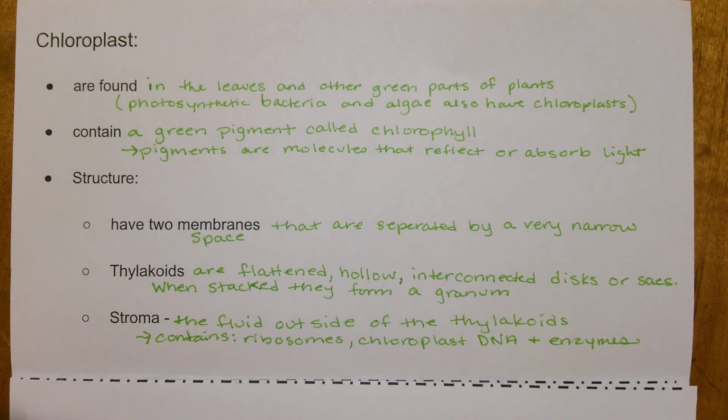So chlorophyll is a type of pigment. There's actually several different types of chlorophyll, and there are lots of different pigments. So we do need to know that pigments are molecules that reflect or absorb light. So chlorophyll absorbs most of the colors of light except for green and yellow. They reflect the green and the yellow.